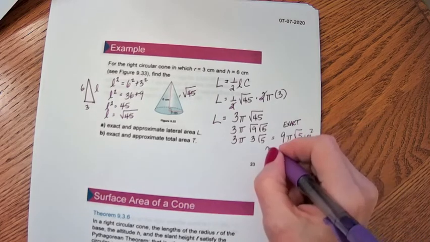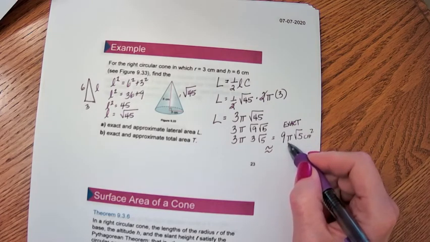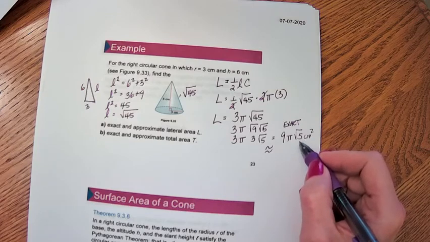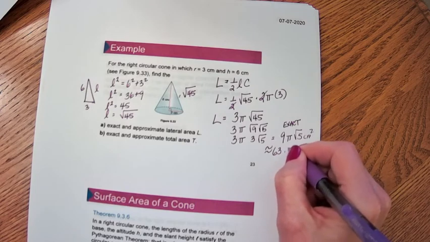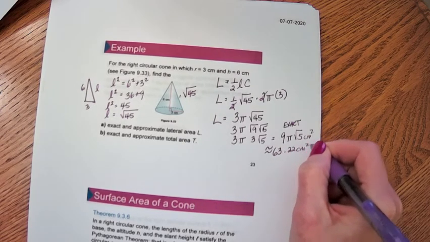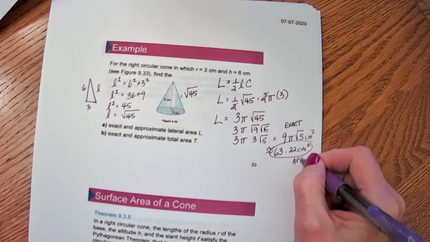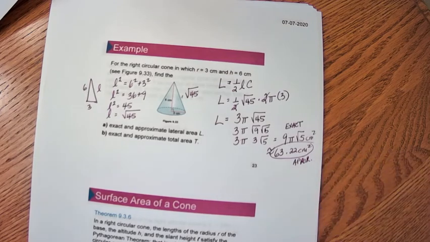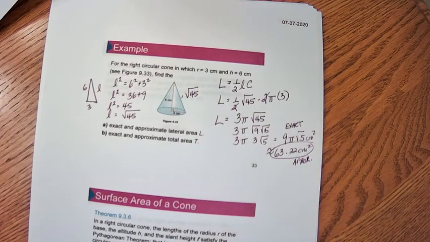And if you want the estimate, just put this in your calculator and we'll use the calculator value for pi and the calculator value for the square root of 5, and you'll get that it's about 63.22 centimeters squared. That's an approximation. So we have our exact value and our approximate value.